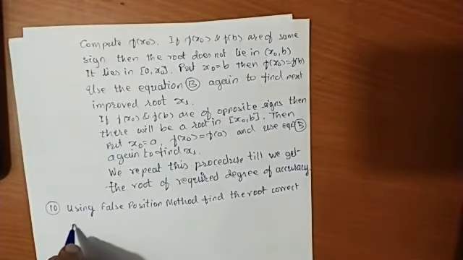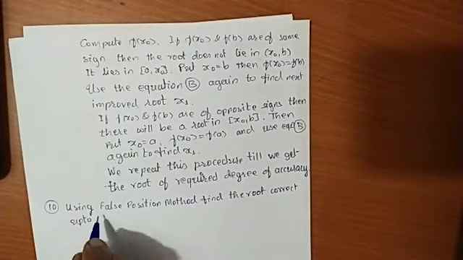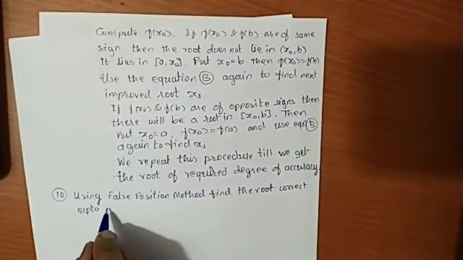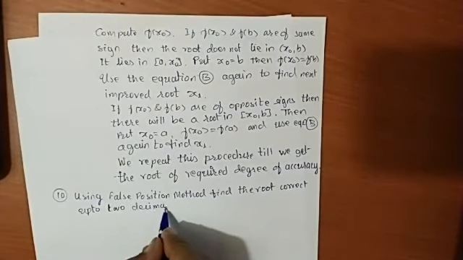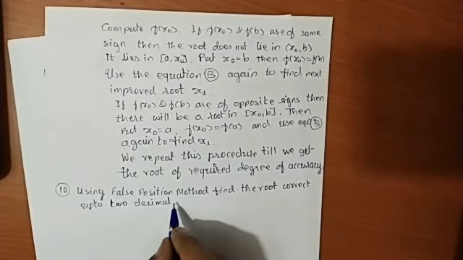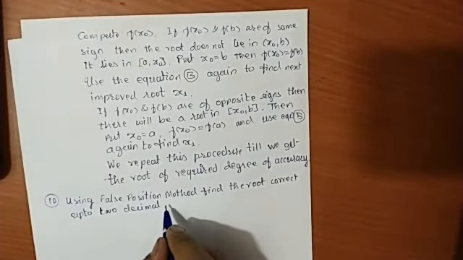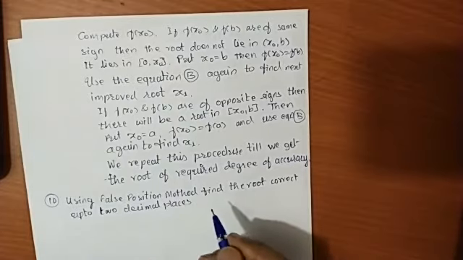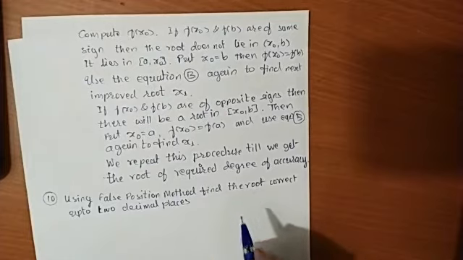correct up to, in the question bank they have given 4 decimal places, but I consider 2 decimal places here because this is very lengthy. If I go for 4 decimals, maybe I require 1 hour here to calculate the exact root, which is correct up to 4 decimal places. So instead of that, I consider the root correct up to 2 decimal places of the equation.